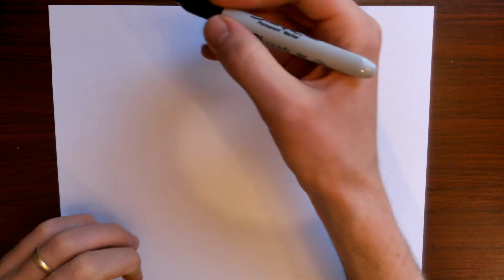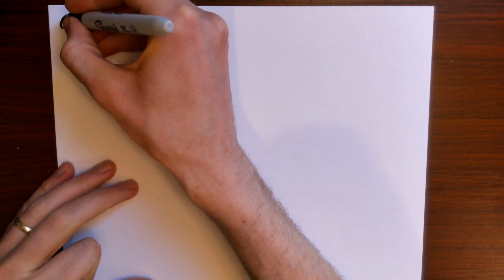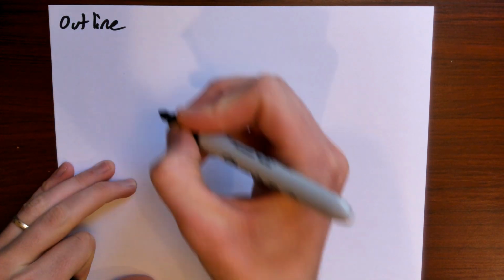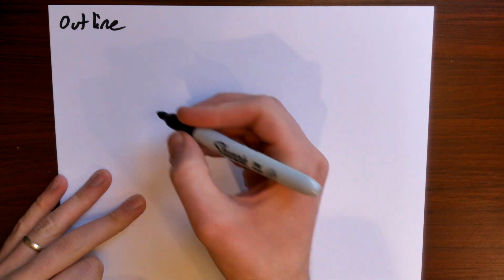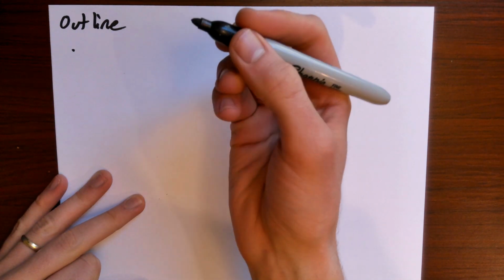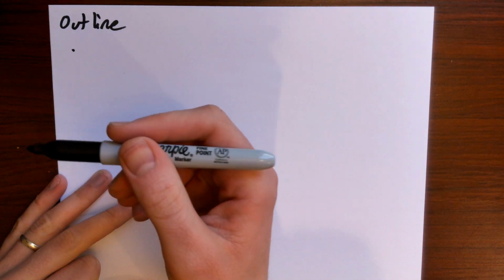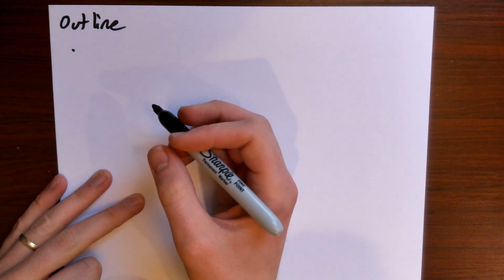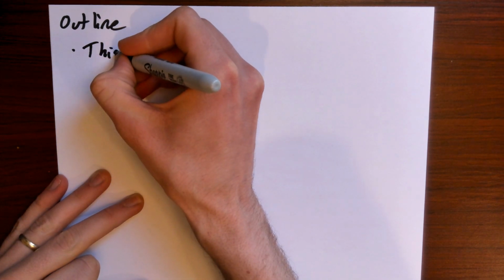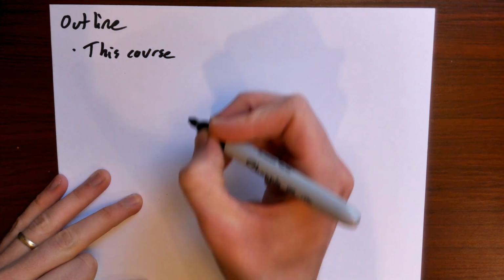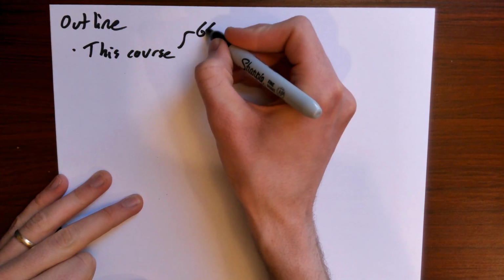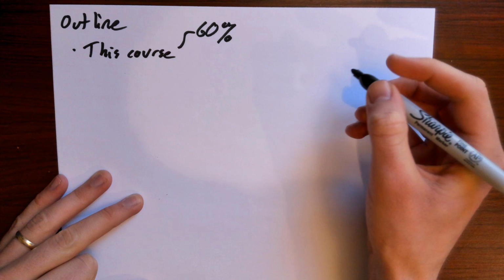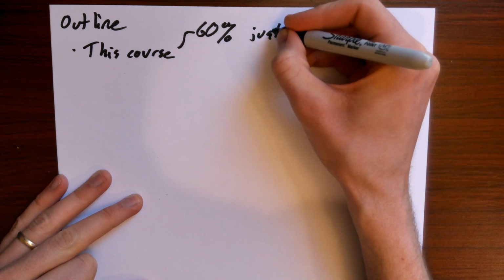All right, so welcome to the first lecture of BIOE 3310, Fluids and Transport for Bioengineers. So I'm just going to start off with a quick outline of today's topics. So first, if we're looking at a big picture version of this course, for the first roughly 60%, we're going to be talking about just fluids.